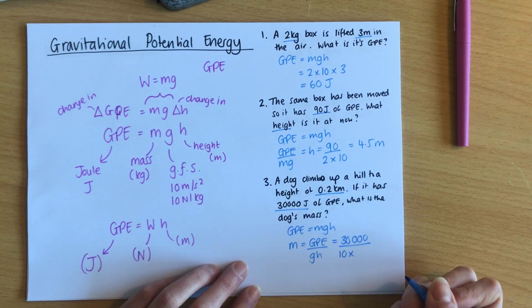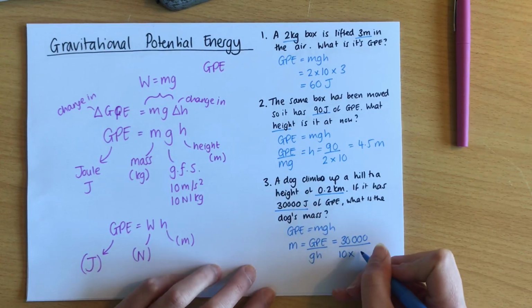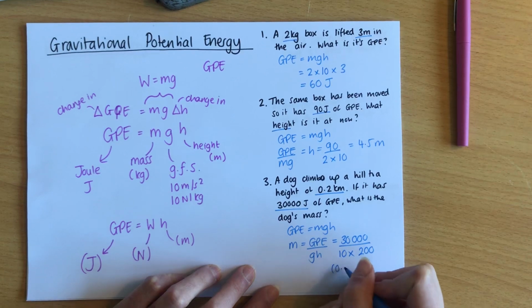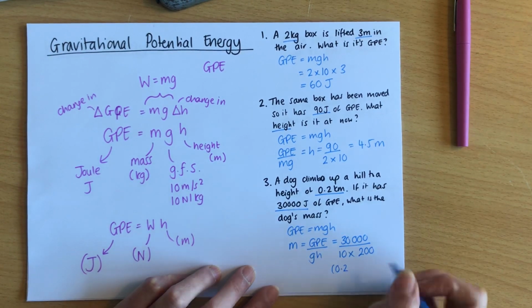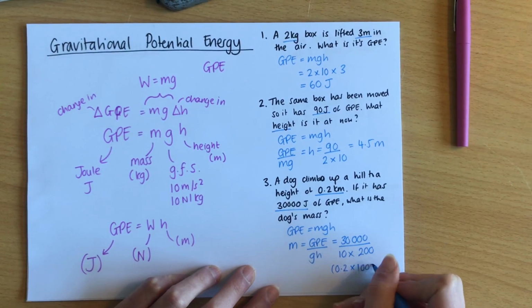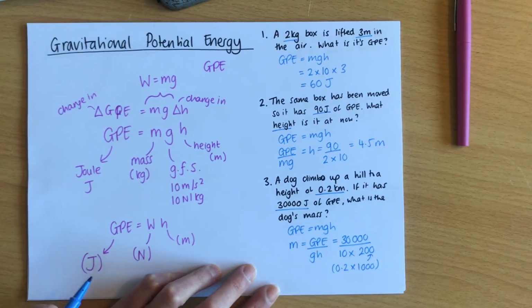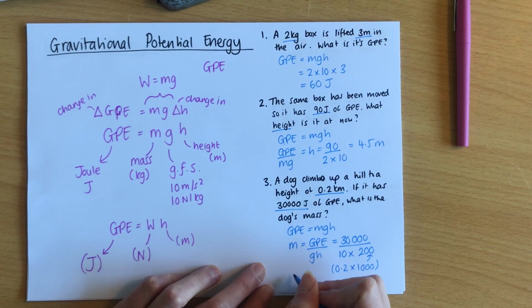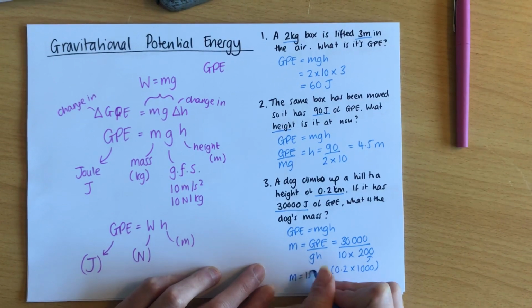I can't write that because that's not in metres. 0.2 kilometres is 200 metres. Now the reason I know that is because I'm going to use a conversion. So kilometres, I multiply by 1,000 to get into metres, and 0.2 times 1,000 is 200. The mass of the dog then comes out as 15 kilograms.